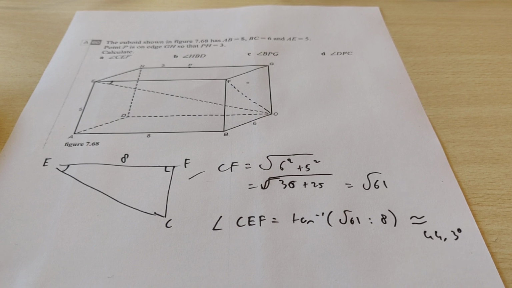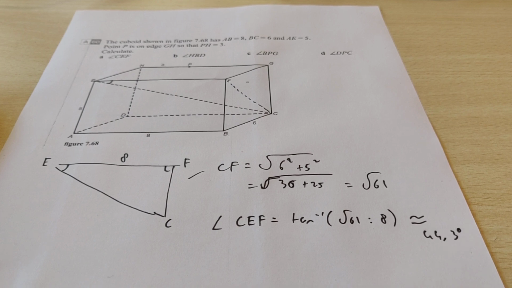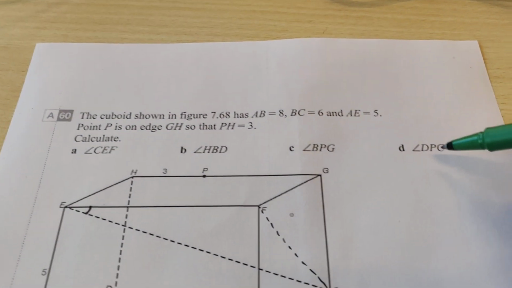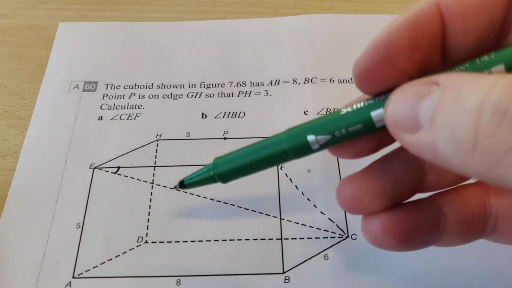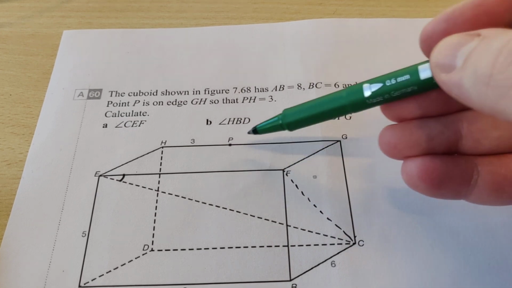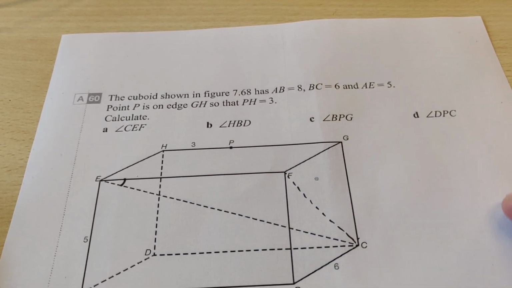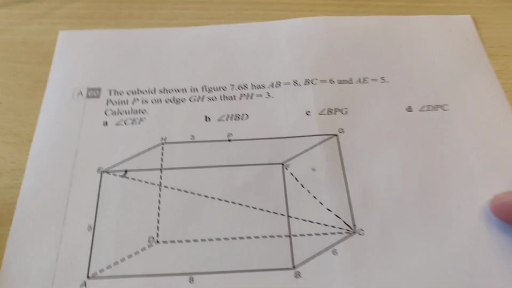Alright, now let me do one more. I'm not going to do them all. We'll just do the last one, because that's probably the most difficult one. That's DPC. So you need to go from D to P to C. So that's that one. Yes. So let me make a sketch of that situation.